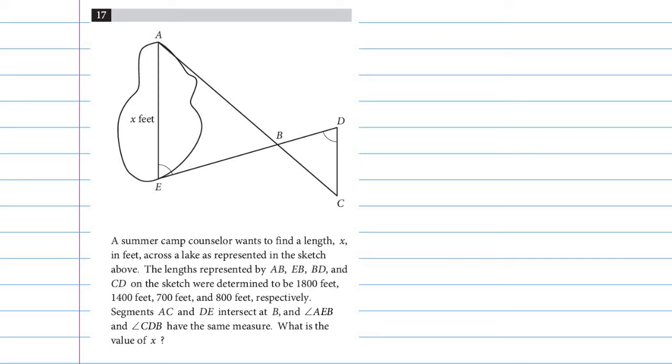When you see a geometry word problem, the first thing you should do is look at the diagram. If they give a diagram, you can use that, or if they haven't, based on the details, you can draw out your own diagram and then label all the data on it. So AB is supposed to be 1800, and I have 1800 over here.